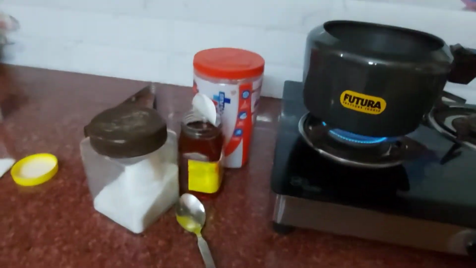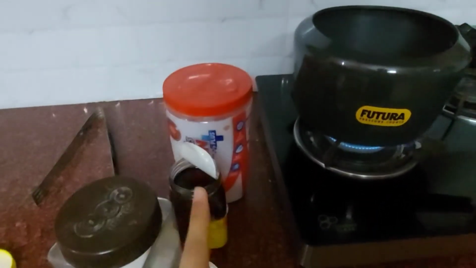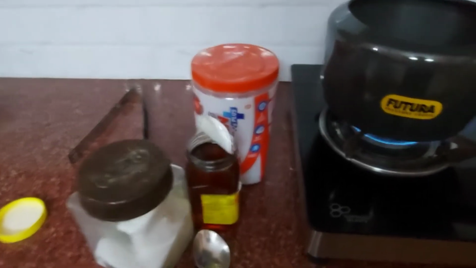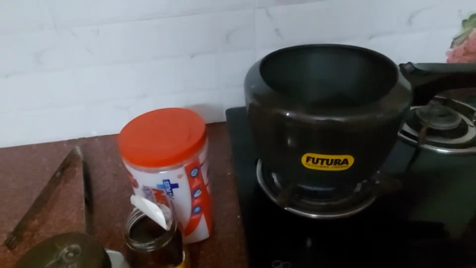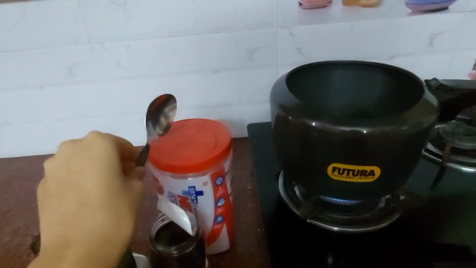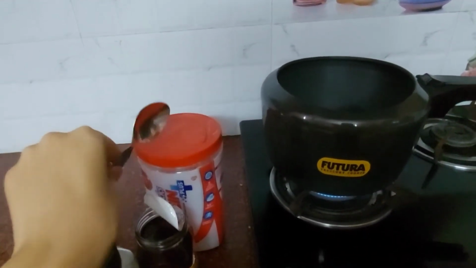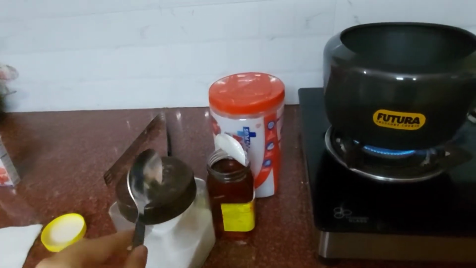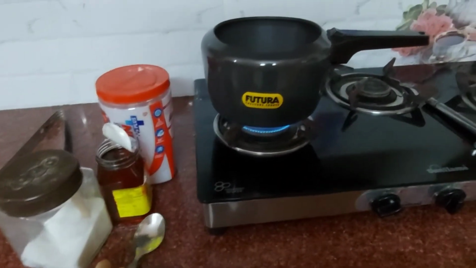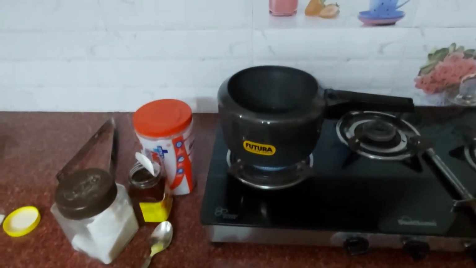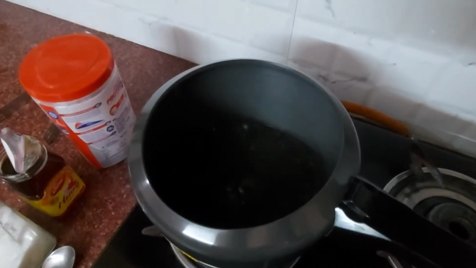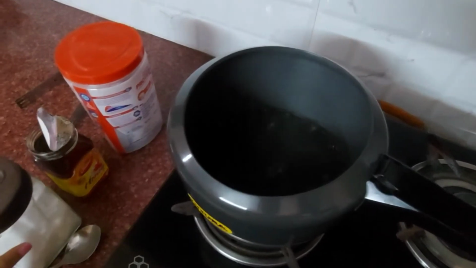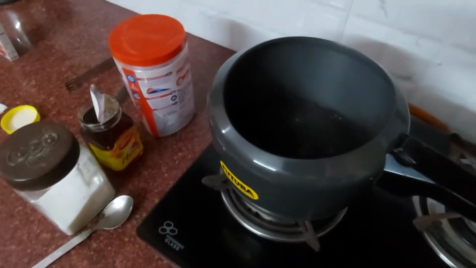Now I am going to let it heat for some time, and then I'm going to add protein powder, honey and salt. I will add 2 tablespoons of protein powder, 1 tablespoon honey and 1.5 tablespoons of salt. Now you can see my water is boiling, and I'm going to add all these ingredients now.